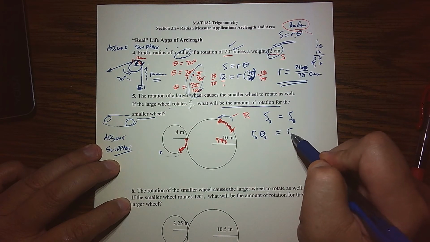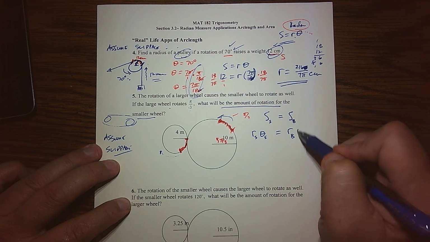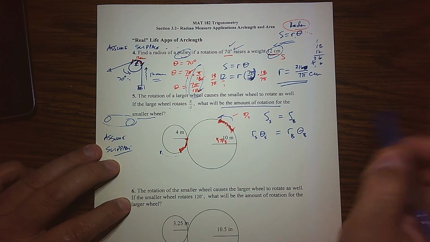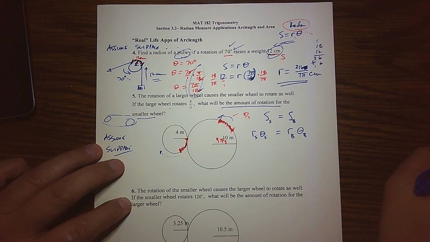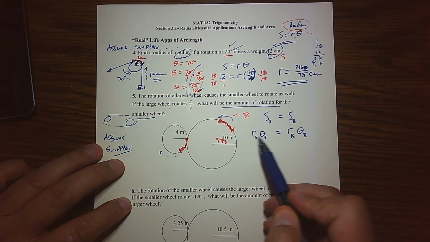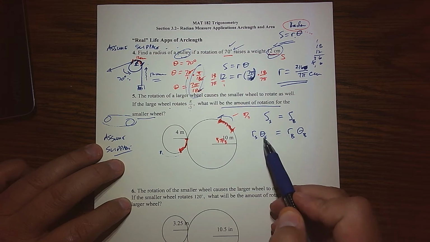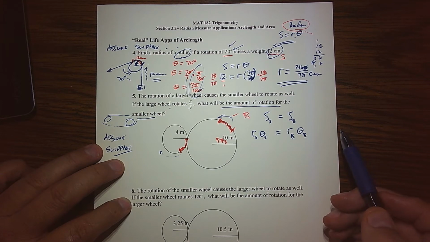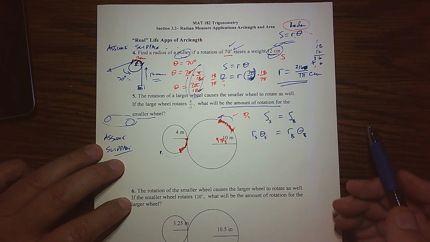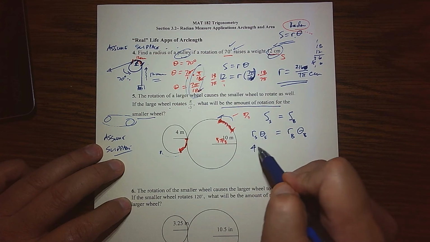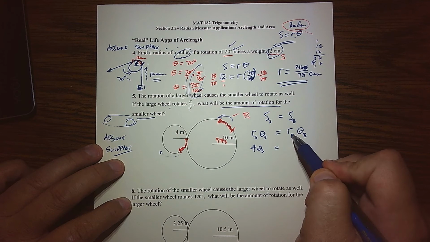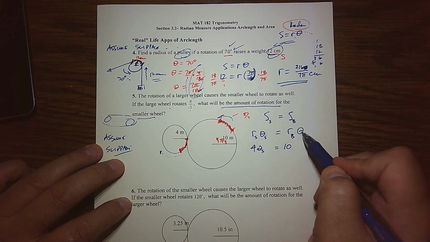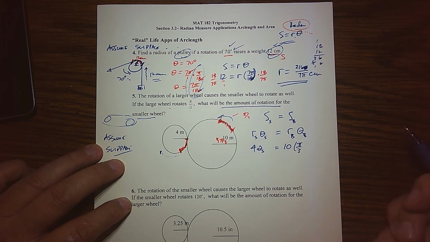And here it's the radius of the bigger guy and the central angle for the bigger guy. So again, just using some indices to distinguish the radius of the small versus the radius of the big, the central angle of the small, the central angle of the big. Now that we've got that all set up, we just substitute what I know. This is 4, so 4 theta s. The big radius is 10, and we were told that that central angle is pi over 3.